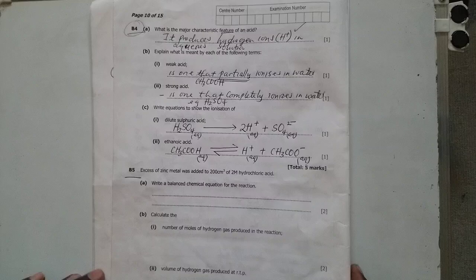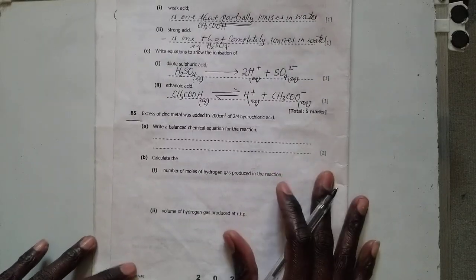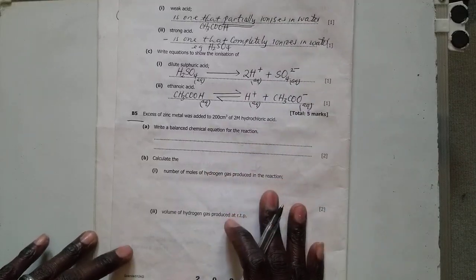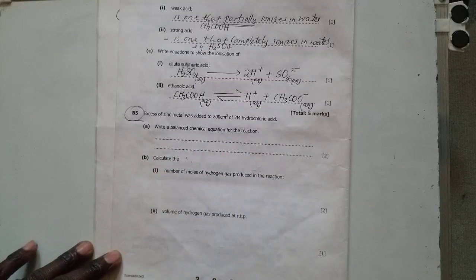Hopefully, it's making sense, and I'm trying to help you in as much as you revise as you are writing this year 2026 or any other years to come. It will help you to revise. Let's move on to B5. Please watch out as I try to come and do question number B5.